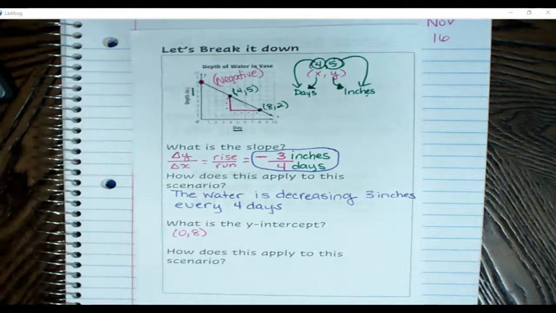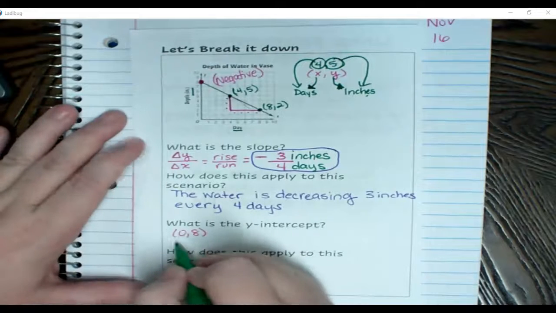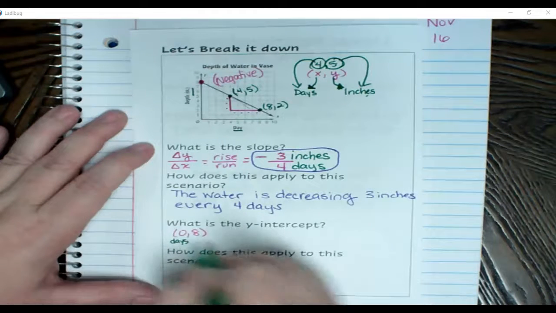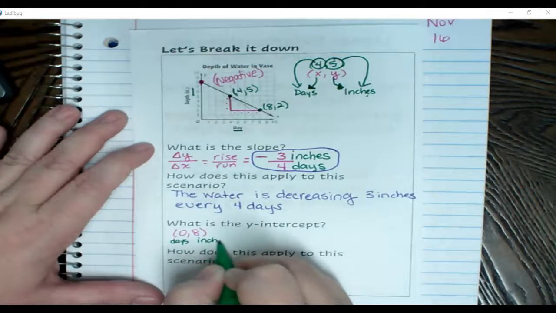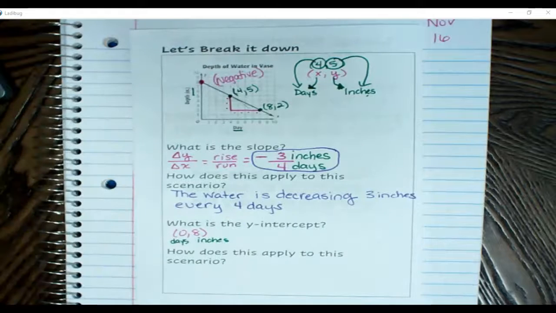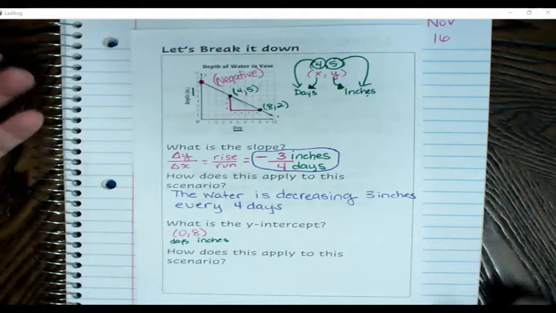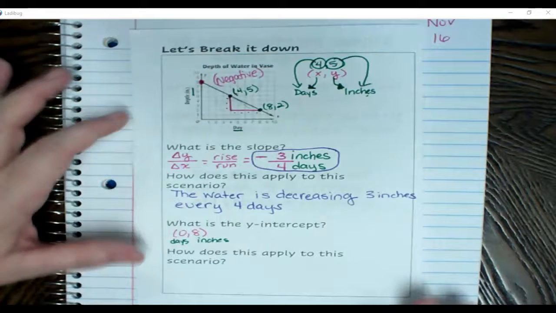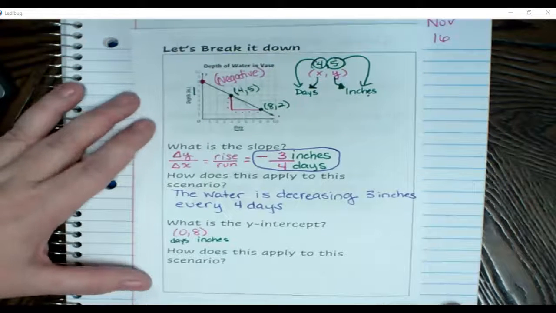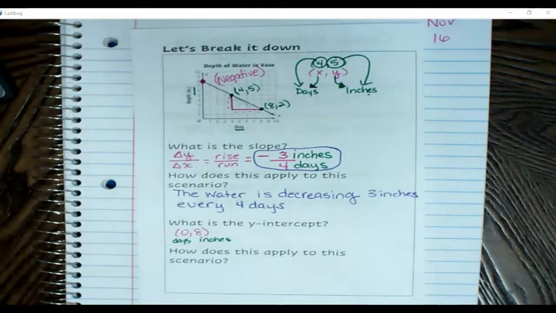Well, if I know that my x value is days, my y value is inches, would we really say on day 0 it's 8 inches? No. What is day 0? That's just where we started, right? When we filled that vase up, where did we start? We started with 8 inches.